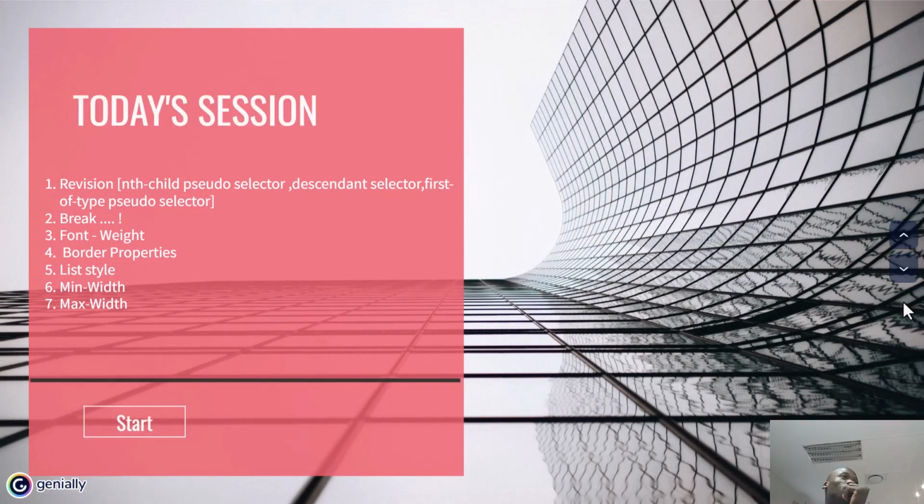So, we'll start with the revision. I hope you still remember yesterday we covered the nth child pseudo selector, a descendant selector, and a first of type pseudo selector. Who still remembers the pseudo selectors? What do you remember with them? Was there anything that was said yesterday still on your mind about pseudo selectors? Any of you guys, just pick yourself and tell me what you understand.